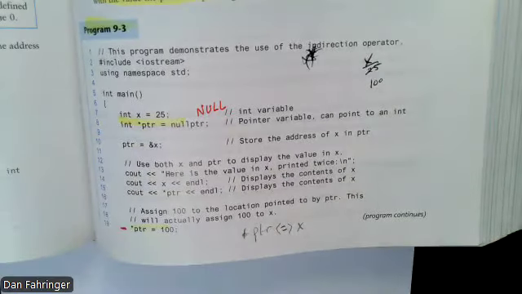So it's really the difference between the value at the address and the address itself. This one right here is holding the address, in hexadecimal.